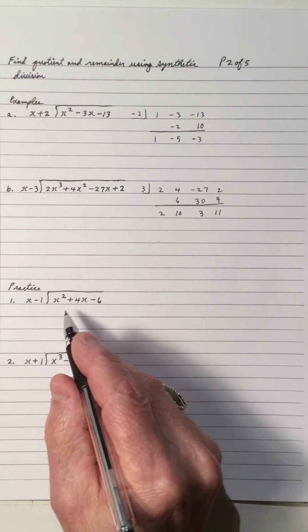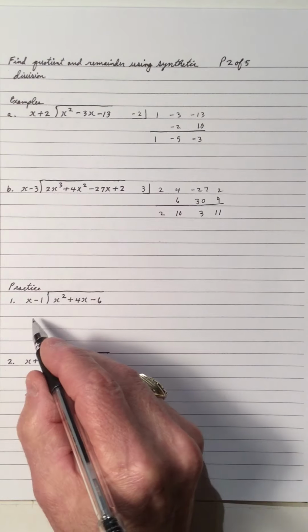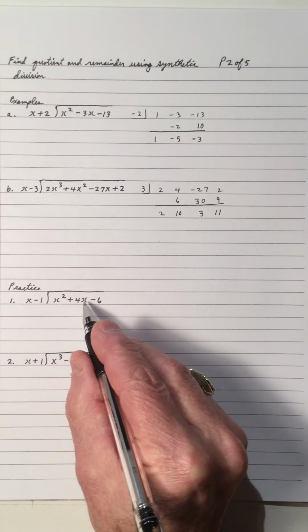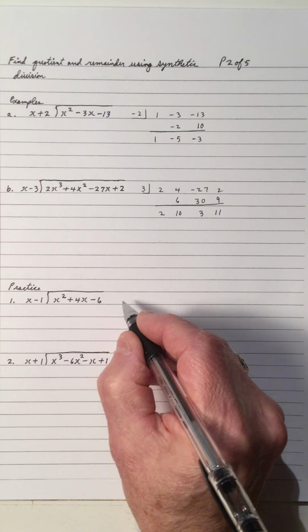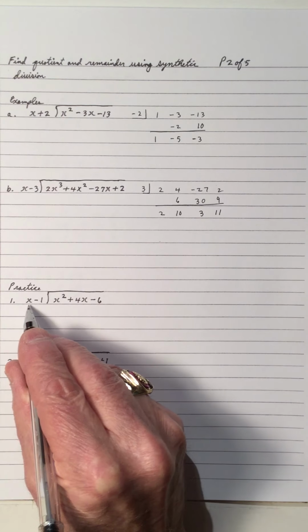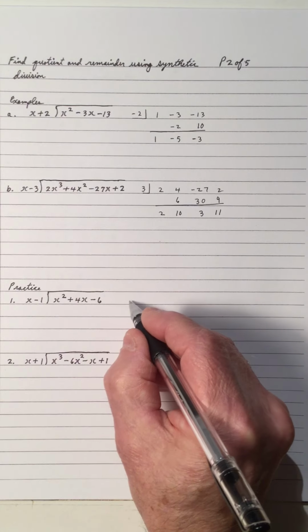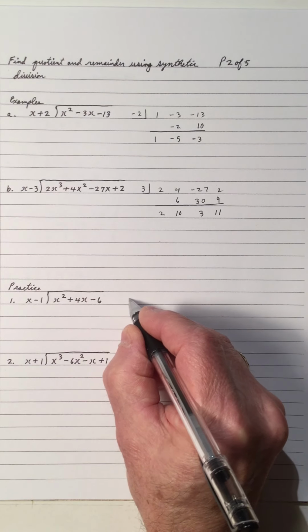And a bit of practice, if you wish, if you know what you're doing. Pause your video and see if you can get the answers to these two. Again, synthetic division instead of the long way. Synthetic division is just a faster way to divide a binomial, without going through all the work.